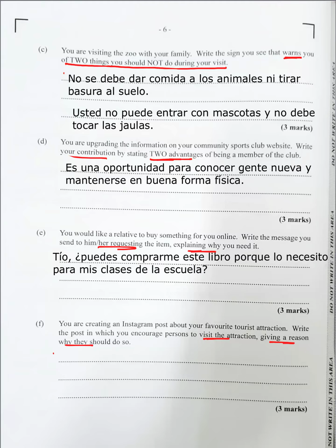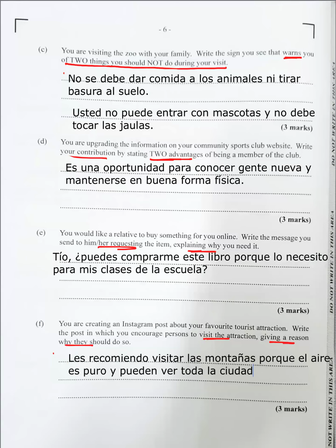I'll give you this one. I'm just trying to paste it. Right, there we go. Les recomiendo visitar. Look at the structure, right?